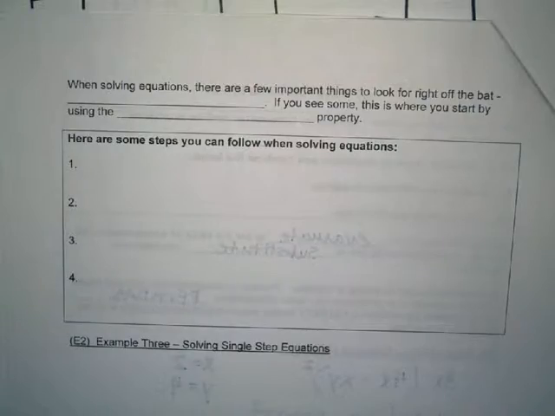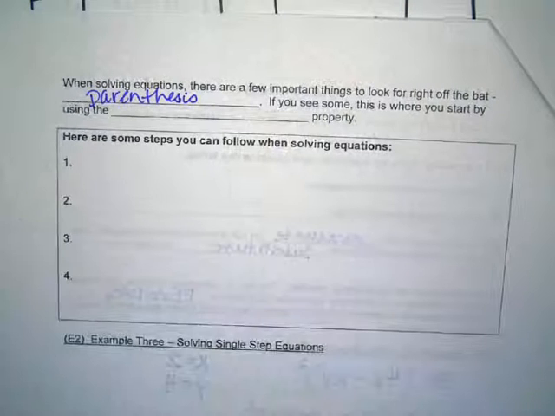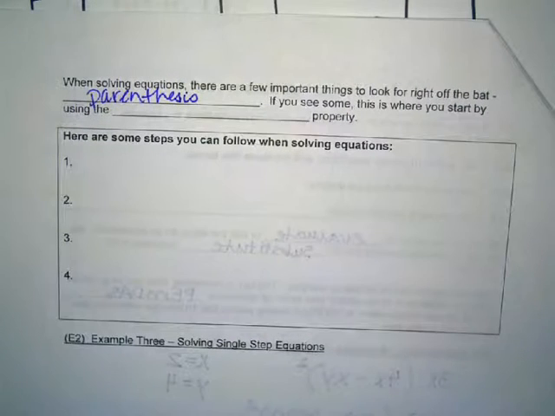Alright, when solving equations, there's a few important things to look for right off the bat. You must look for parentheses. So order of operations still applies with an equation, and parentheses is always where you start. When you're just scanning over a problem, look for parentheses, because that at least gives you somewhere to start. If you see some, this is where you start.